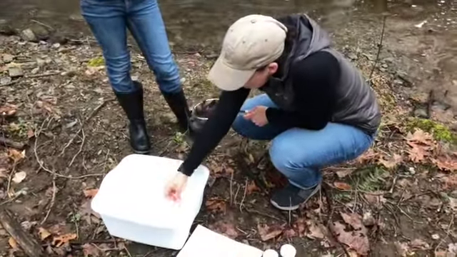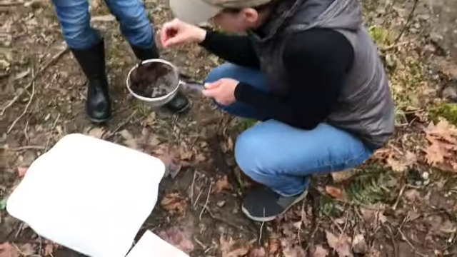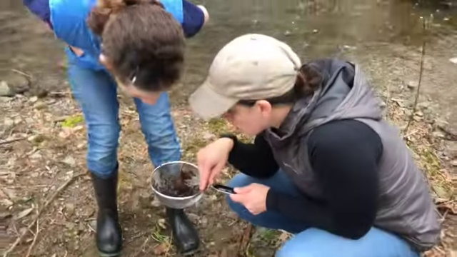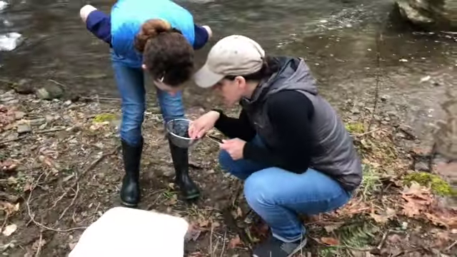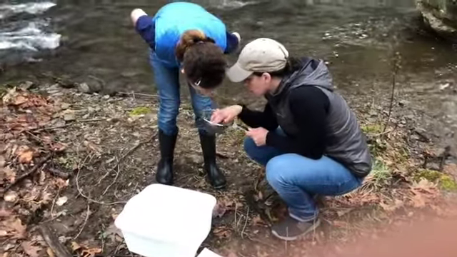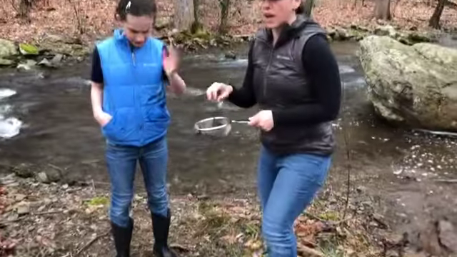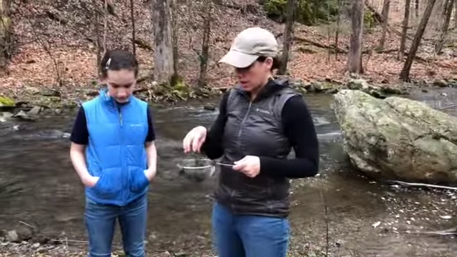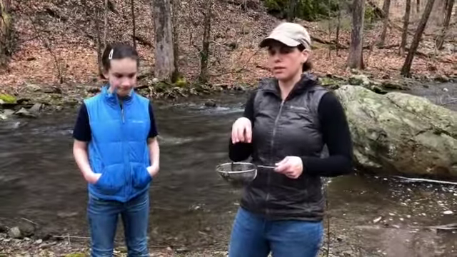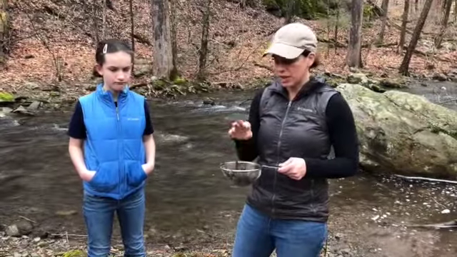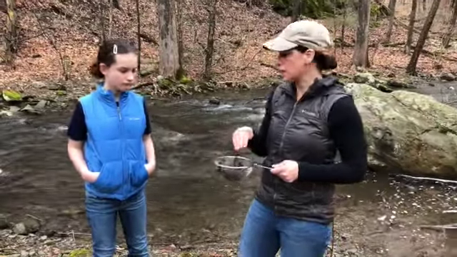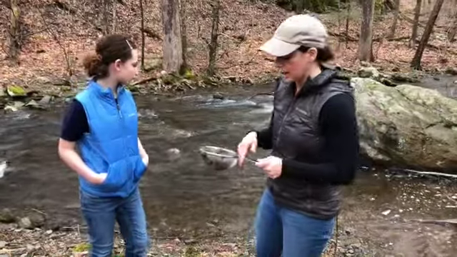Alright, so I'm going to go ahead and put it into our water right now. You see anything else moving around in there? Alright, so just because we don't have anything alive going on in here doesn't mean that there isn't something still living in there. So we want to make sure that we clean out our nets in between uses, back into the water, in case something's living in there.